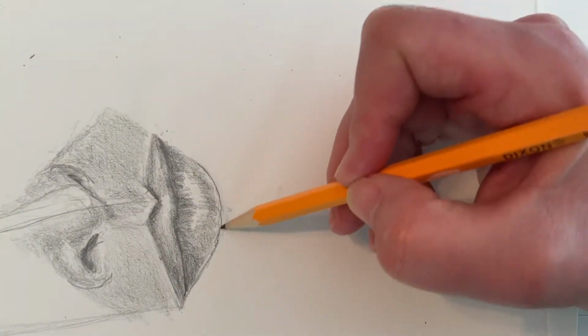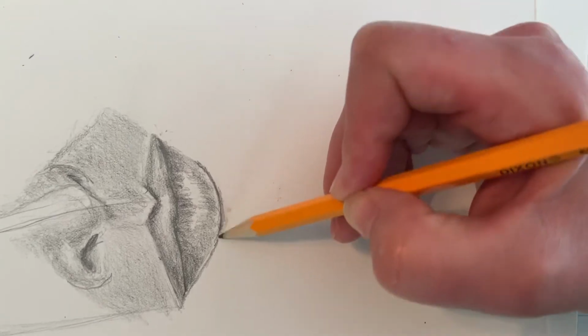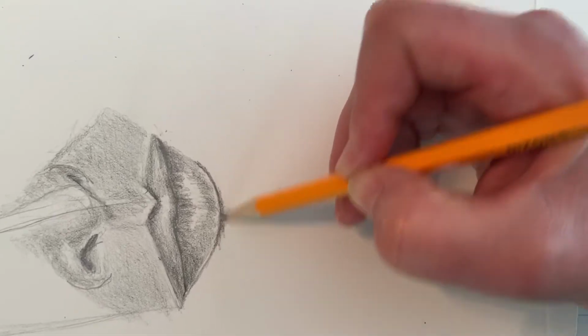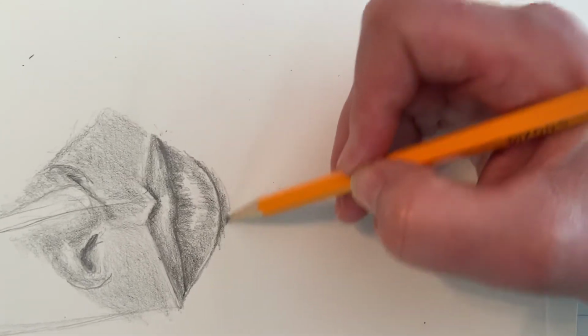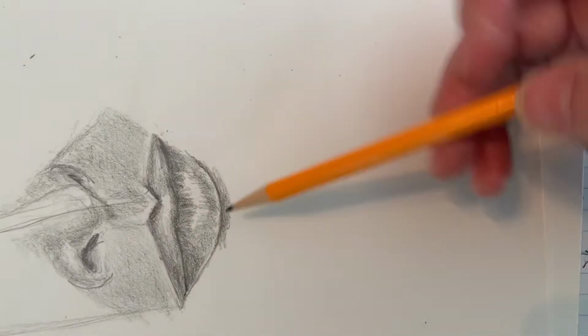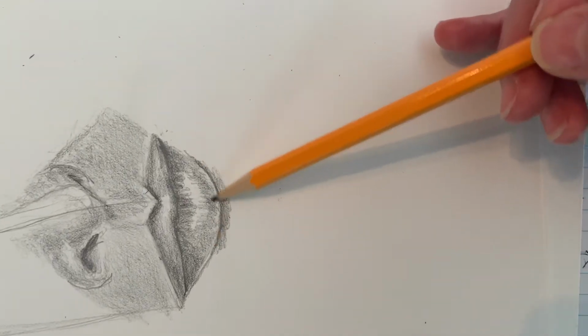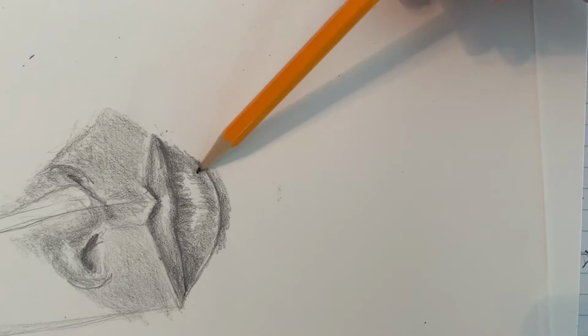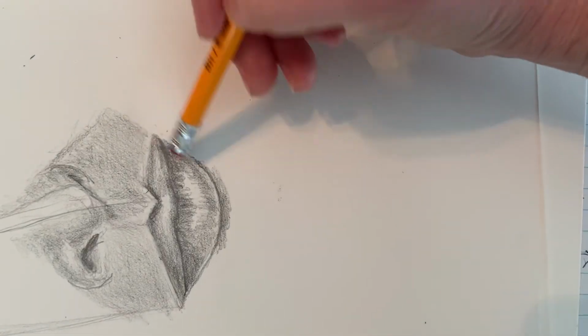Now what I'm going to do is make this area outside of the lip. This is a little cast shadow from your upper lip, which makes your upper lip just come up off the surface of your face. And it actually makes this reflected light even more prominent. Oop, not too much there.